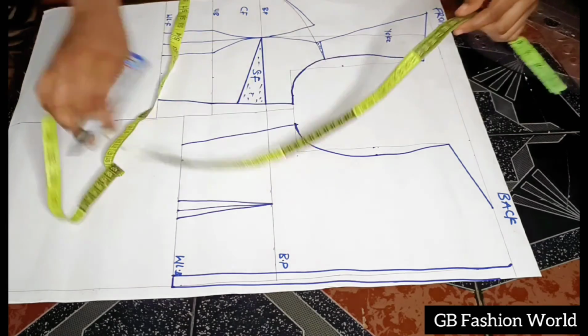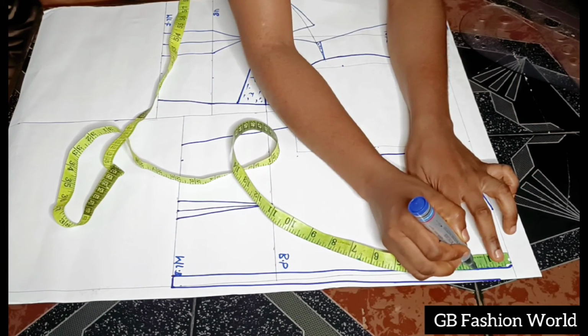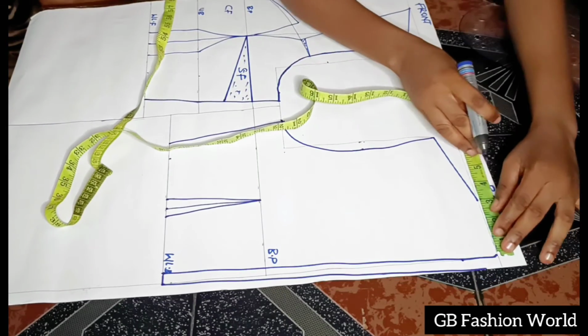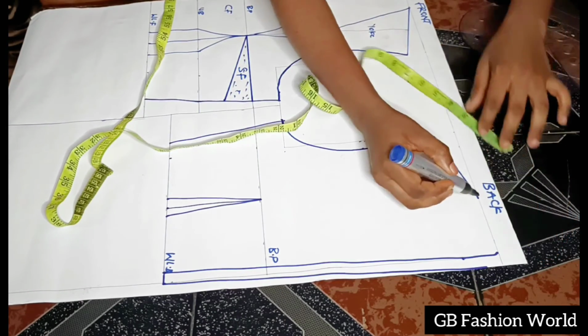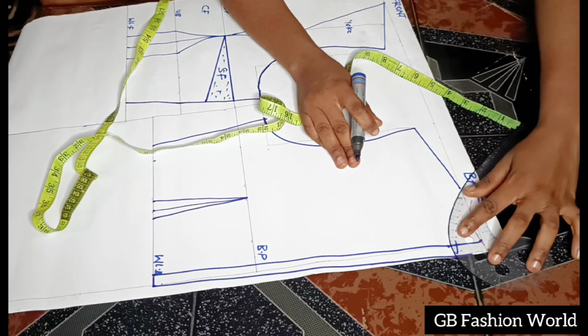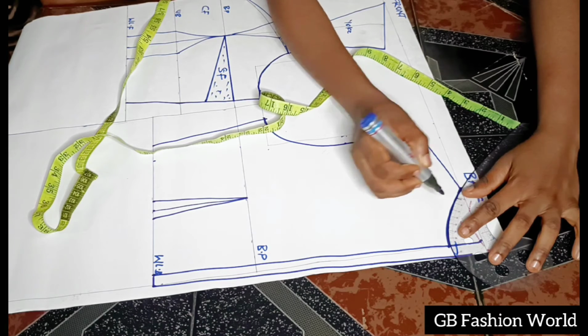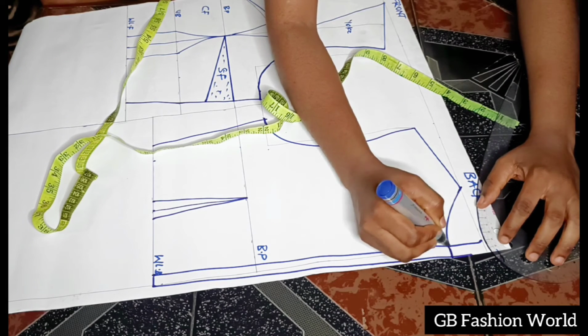The next thing is to take the neckline for the back. So if from here you want to come down 1.5, and then we are using our 3.5 inches, which is here, and then you connect your neckline for the back. Trust me, you can use any neckline of your choice.